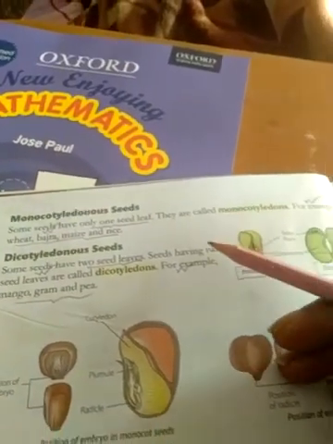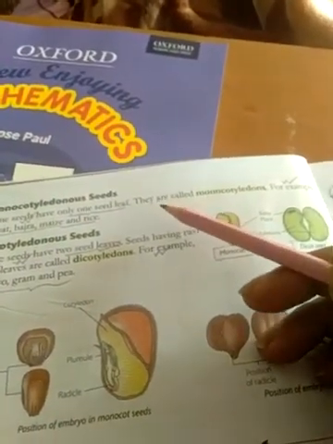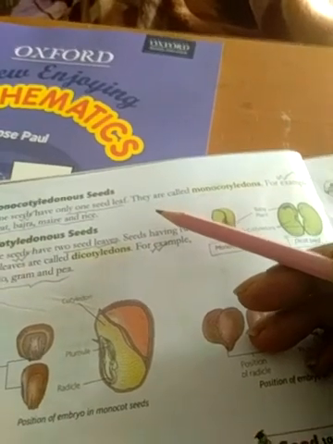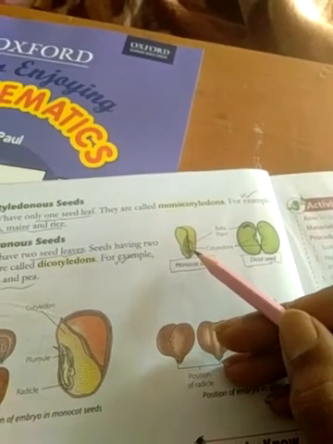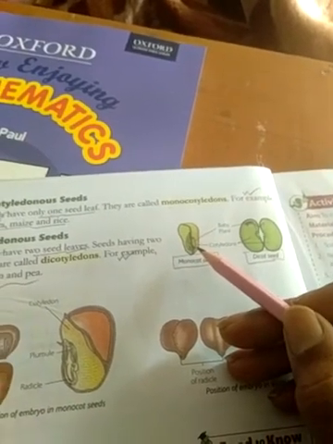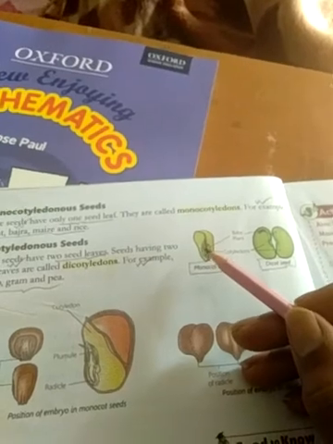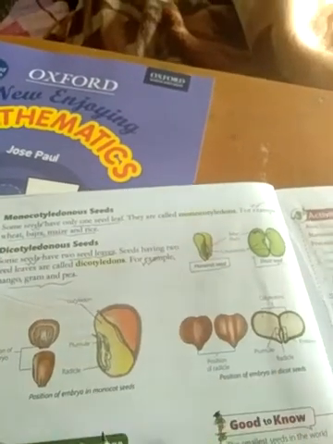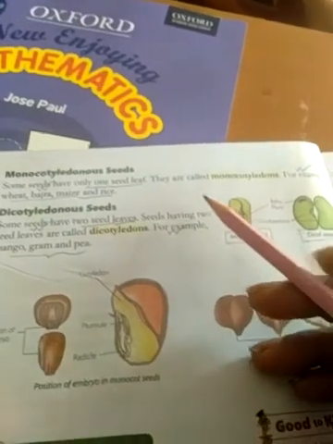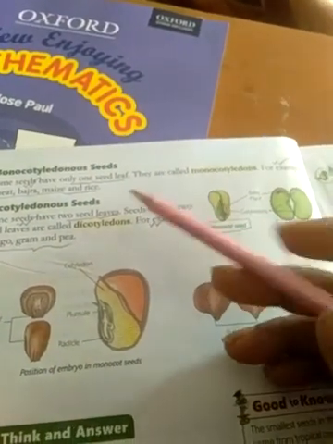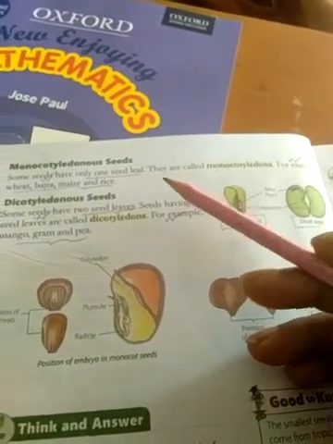About the monocotyledon seed, the monocot, these seeds will have only one seed leaf. Clear? This is the picture of a monocot. Seeds that have only one seed leaf or cotyledon are known as monocot. What are the examples? Wheat, bajra, maize and rice are examples of monocotyledons or monocot.